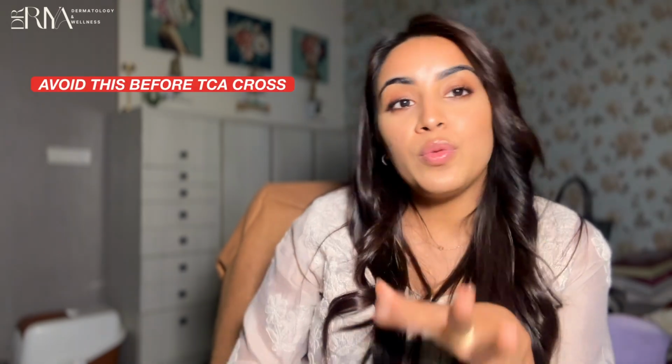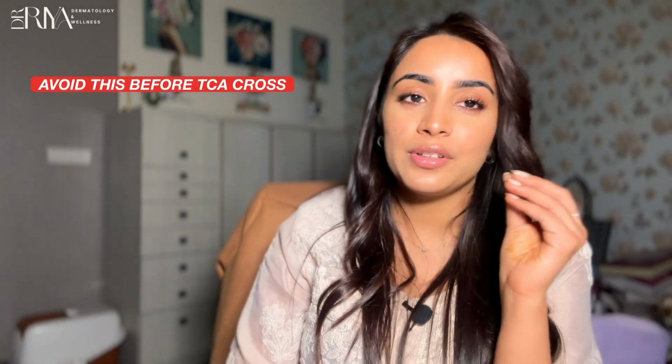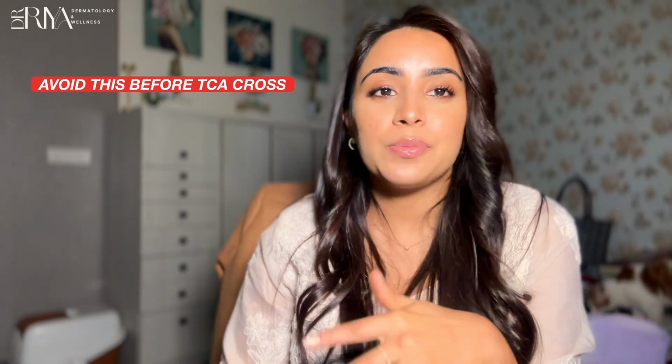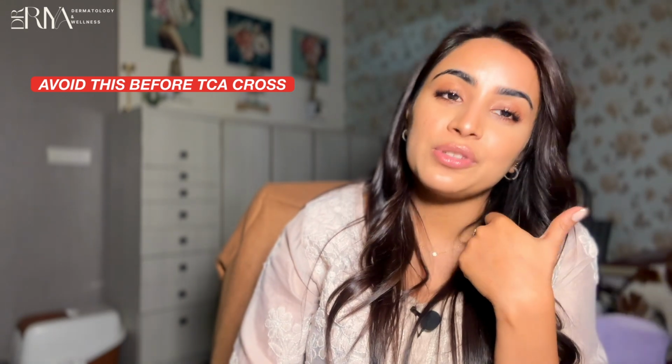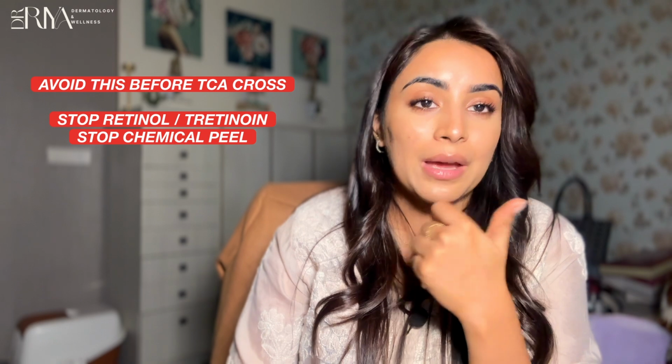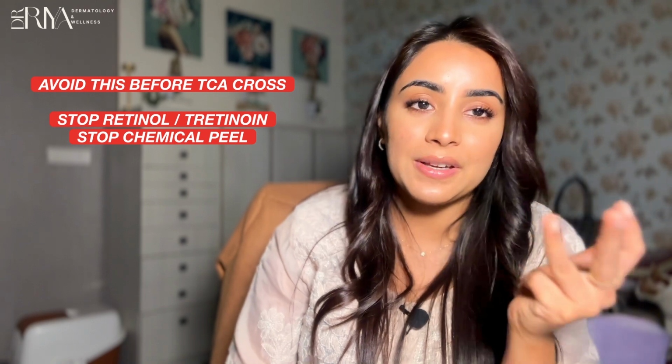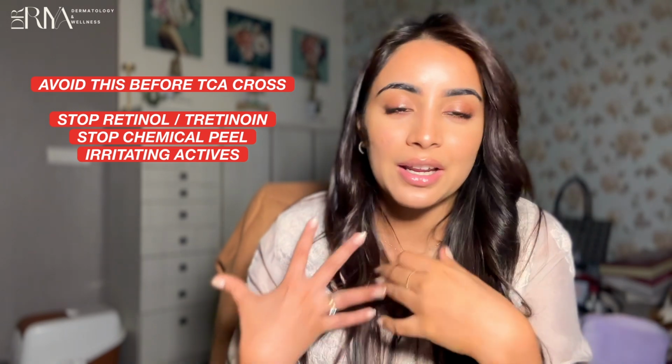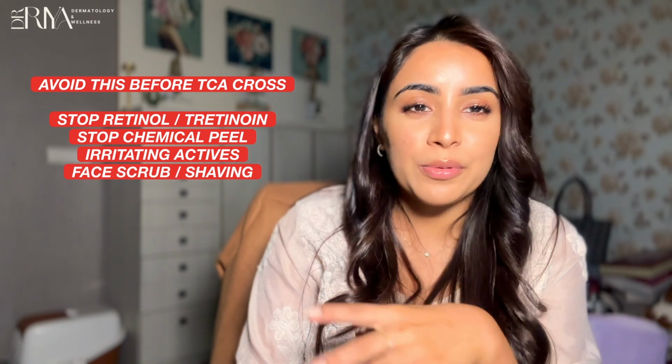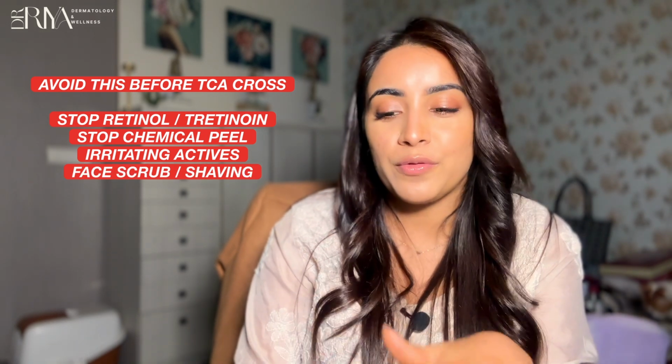Alright, TCA Cross is a chemical peel. What you want to avoid right before the treatment: 3 to 4 days before the treatment, you want to stop using your retinoids. You want to stop chemical peels, AHAs, BHAs, all the actives that can irritate your skin. Just 2 days before you do it, just don't use any of it. Give your skin a break.